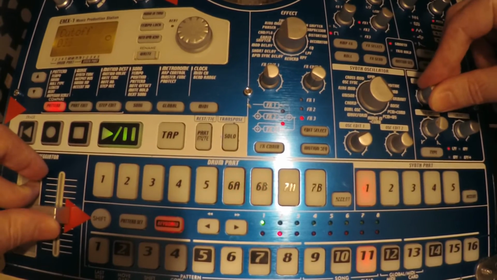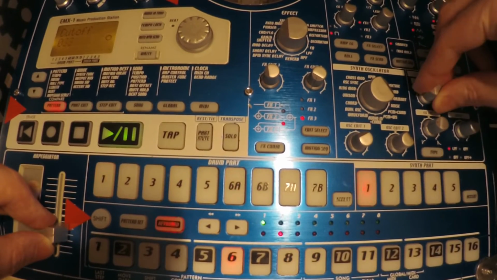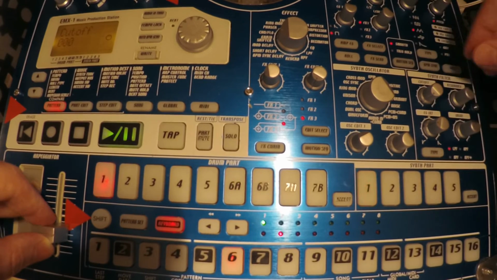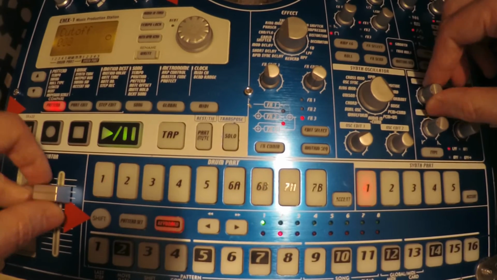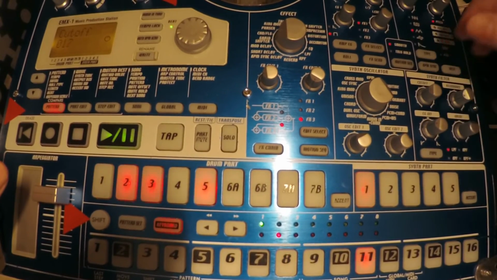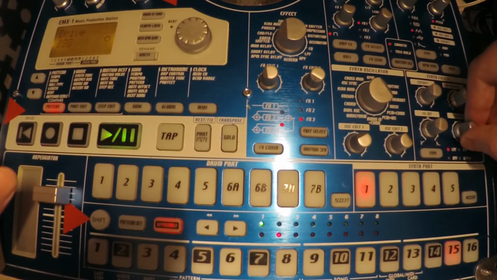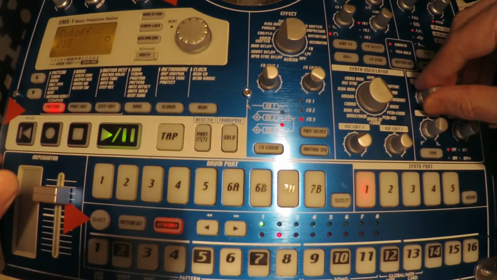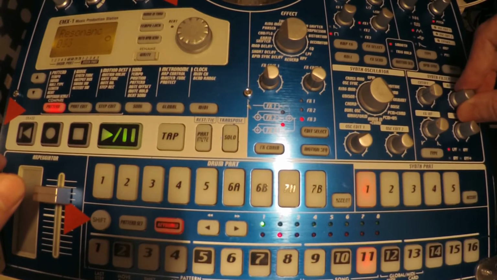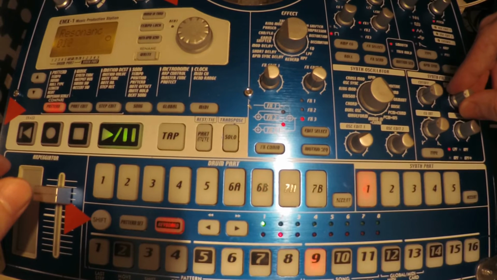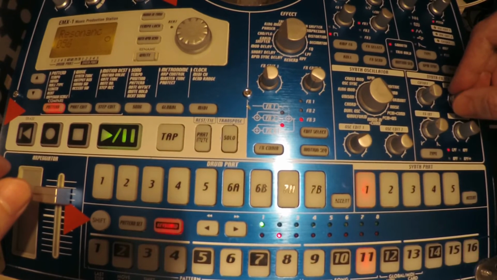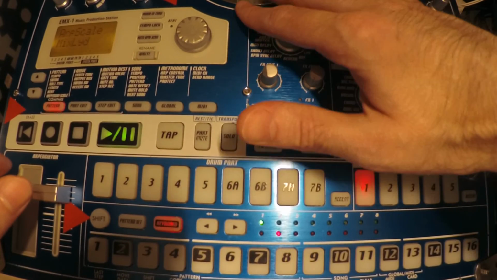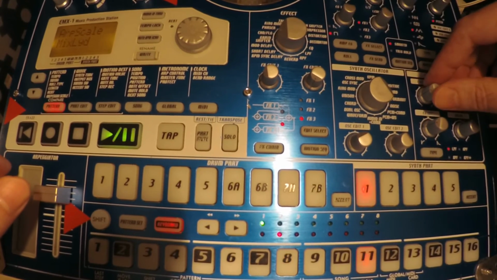Other than that, there are nice voices on this machine. It's virtual analog, but it has a nice kind of fat sound to it, especially because it's going through the tubes, the valve force up here.